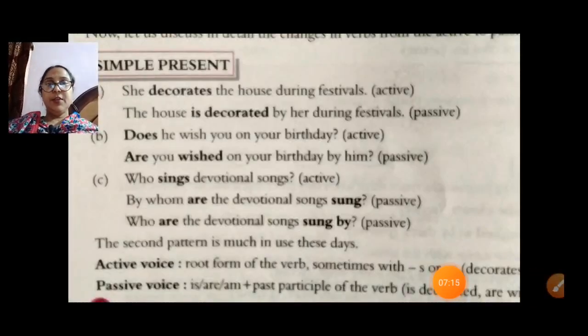Now let's see which is given in your book, simple present tense. She decorates the house during festival. This is the active voice. Now when we are making it in passive voice: the house is decorated by her during festivals.